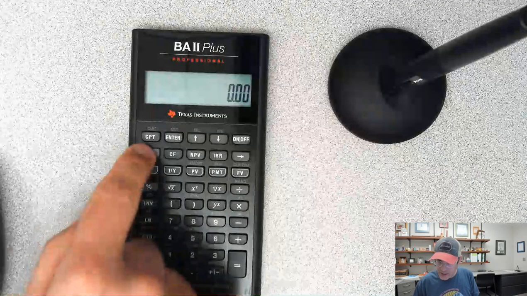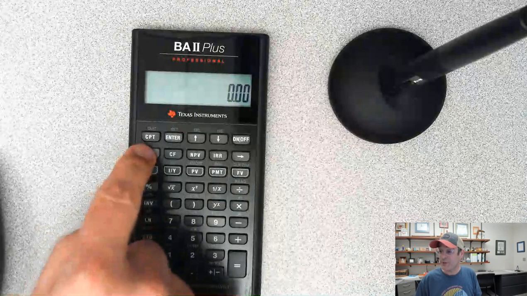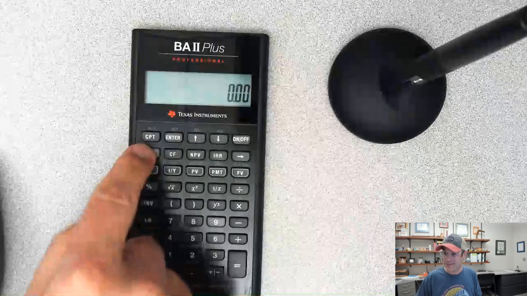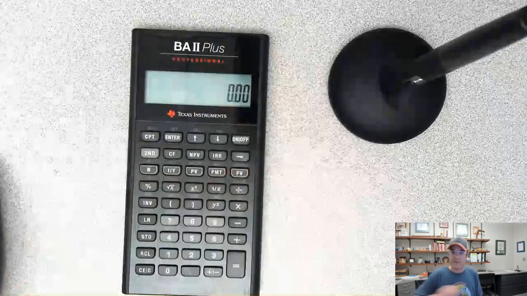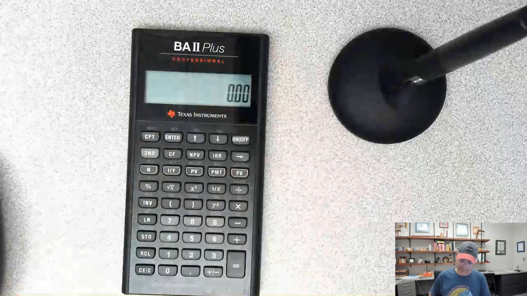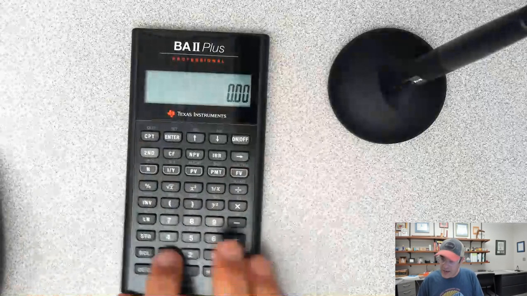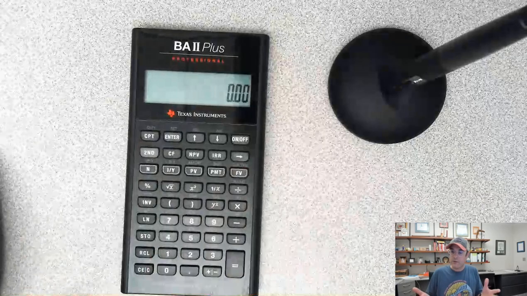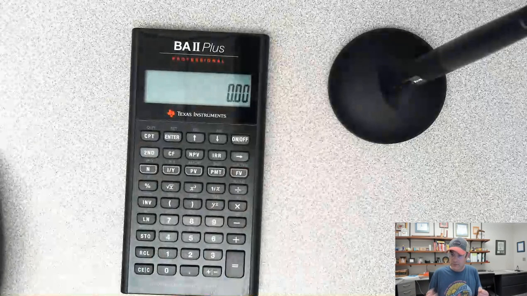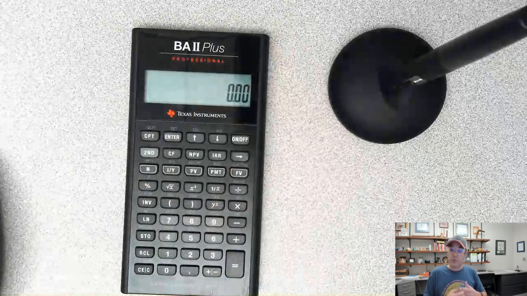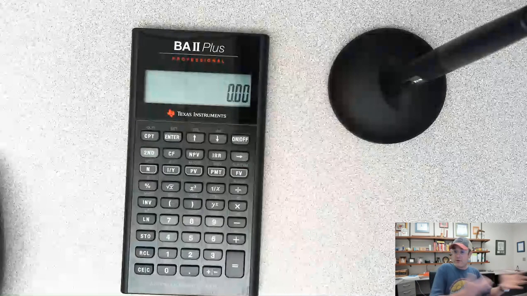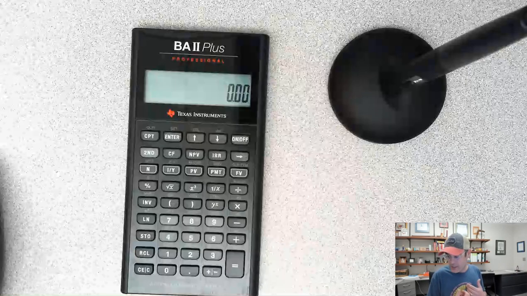So let's make sure we clear the registers again. We know we did, but let's just do it because I've been talking here a little bit. Clear the time value of money registers. Great. Now we've got $100 that we will be receiving 1 period from now. Notice how I didn't say year. 1 period from now, and then 2 periods from now, we'll receive that other $100 bill.